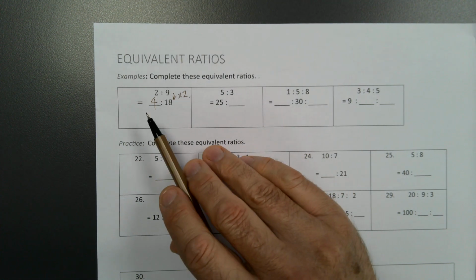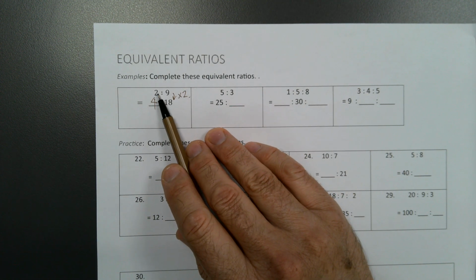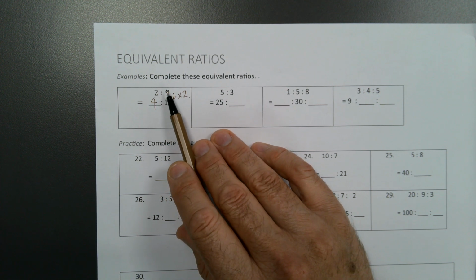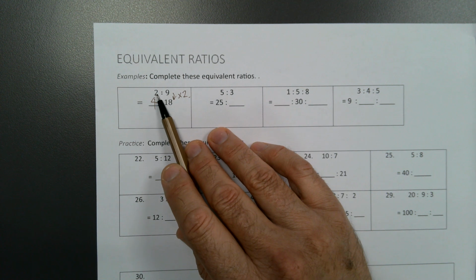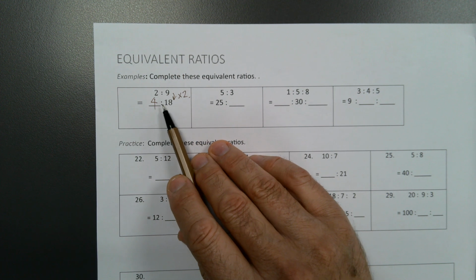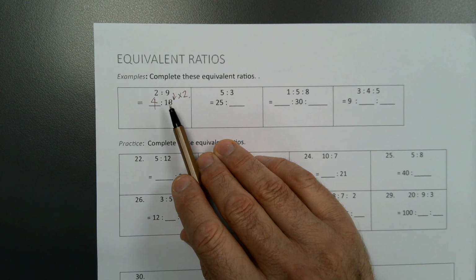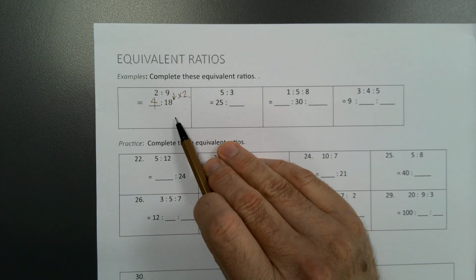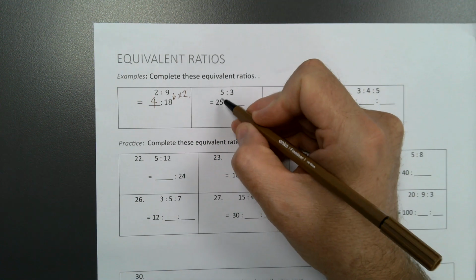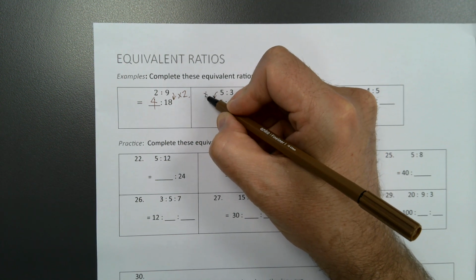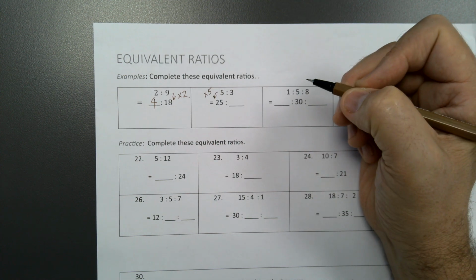So if this was a dilution ratio for automotive paint or something, if it's supposed to be 2:9 with, let's say, cups, 2 cups to 9 cups, well, if I went 4 cups to 18 cups, it'd be exactly the same type of mixture. Just more of it. So look at this one here. How did I go from 5 to 25? Well, I multiplied by 5.